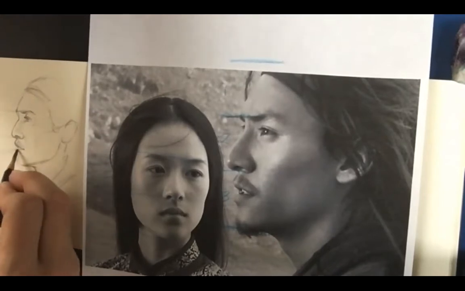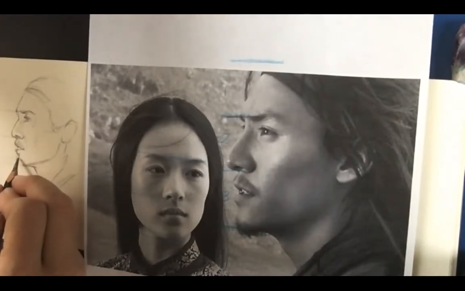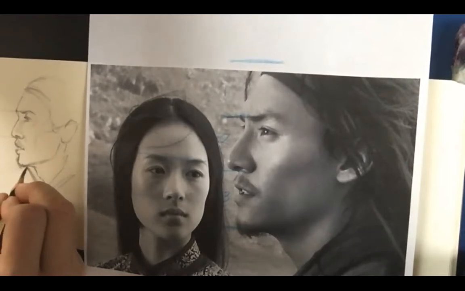His bottom lip needs to go farther back. And obviously you don't want to draw individual teeth. You approach teeth pretty much the same way you approach hair. You just generalize as much as possible. And then you add a little bit of this.